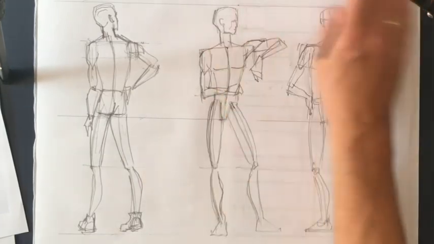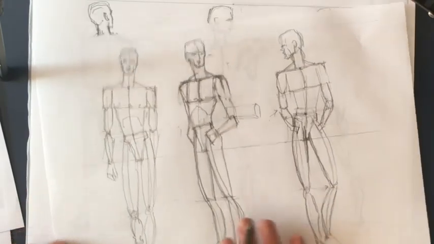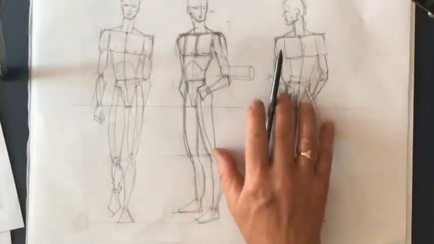Okay, there we go. So there's our 6 figures. Now let's put them onto a tableau.